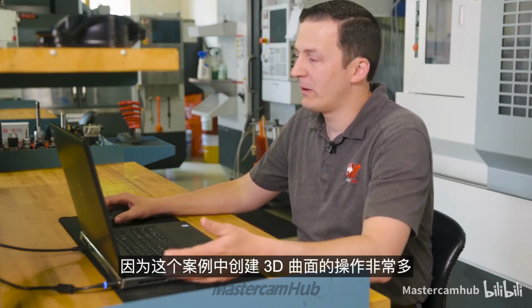Throughout the Nike project, I spent lots of my time working inside of mesh bodies, but it's still very important to know how to create surfaces because these surfaces are extremely important programming references.